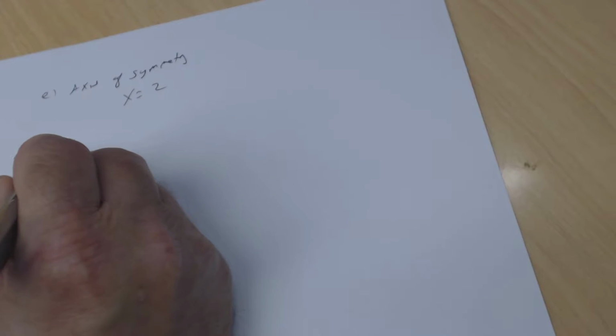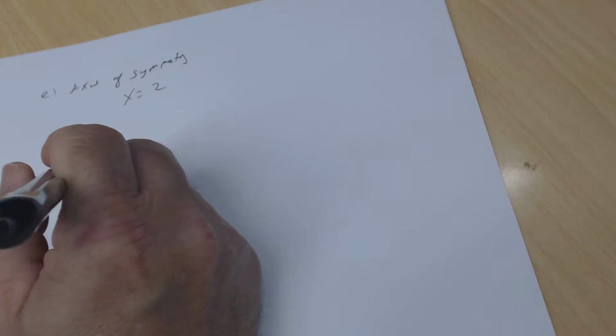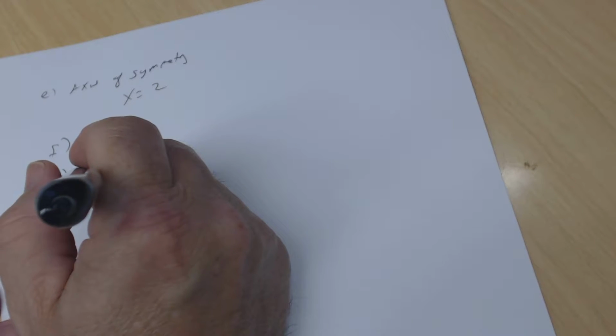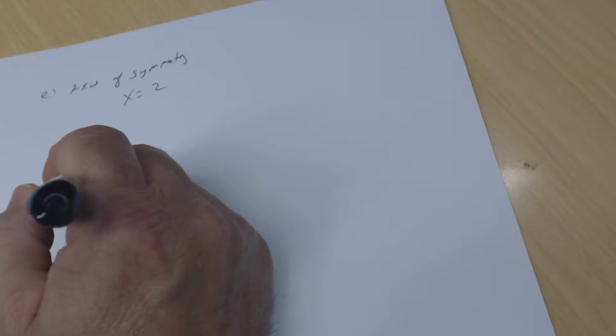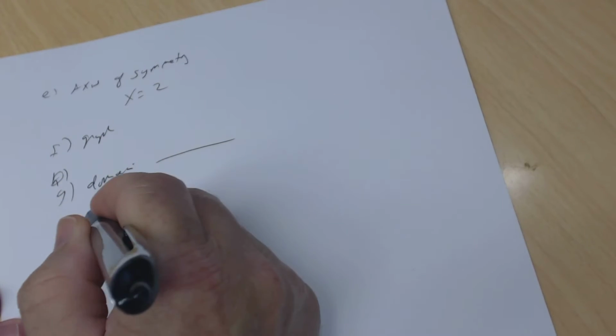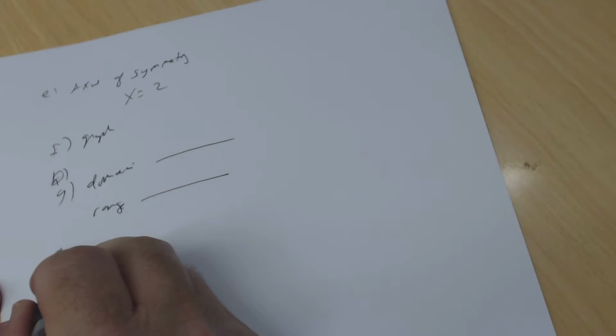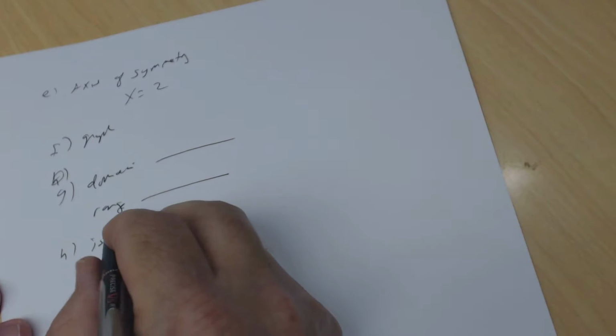All right, and then the next thing you're going to do is graph. Once you graph it, you're going to ask yourself, oops, I forgot to do the domain and range. E, F, G. So domain and range. And then once we find the domain and range, we're going to ask ourselves, is the vertex a minimum or a maximum point?